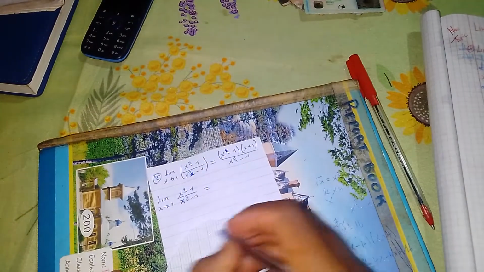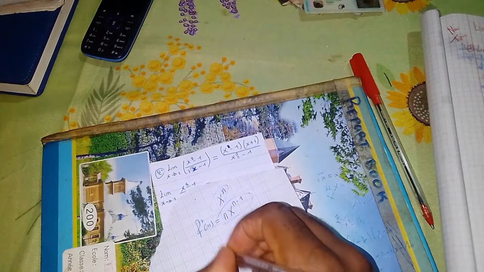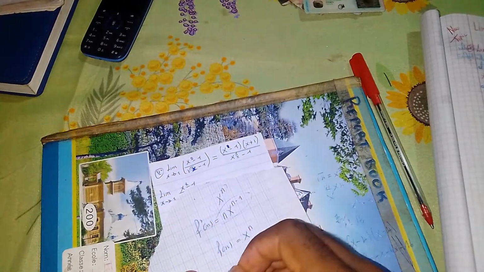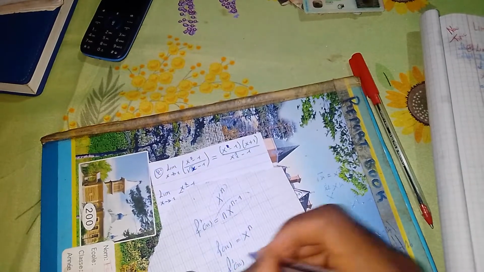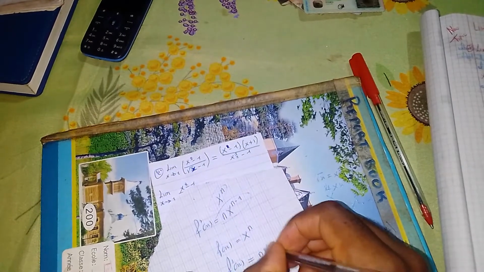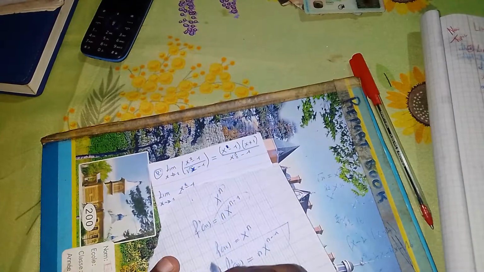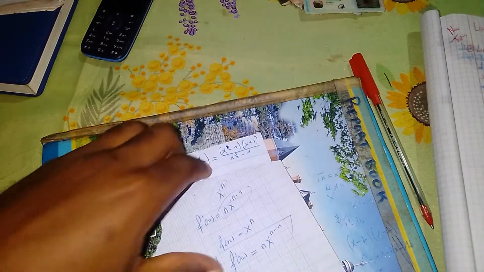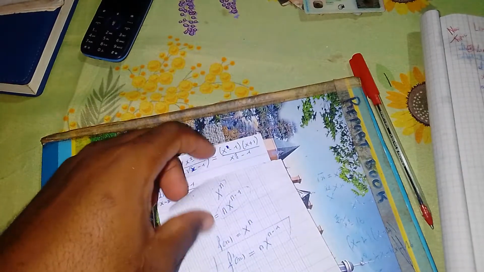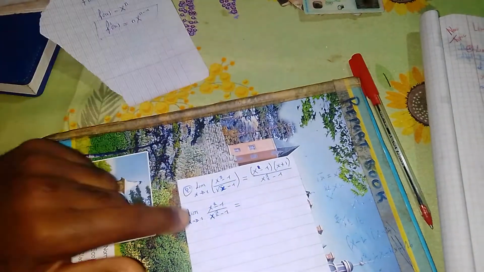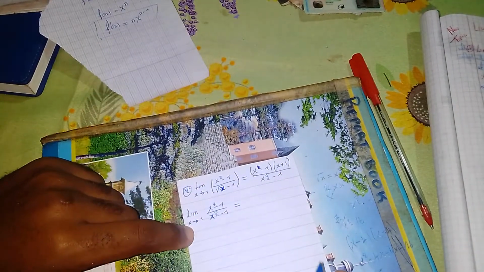It means if f of x is equal to x to the power n, f prime of x is equal to n x to the power n minus 1. That is the principle we are applying here. This is a formula. If you haven't understood, in some videos that will be coming later, I will explain this better. So we are going to apply that principle right here.